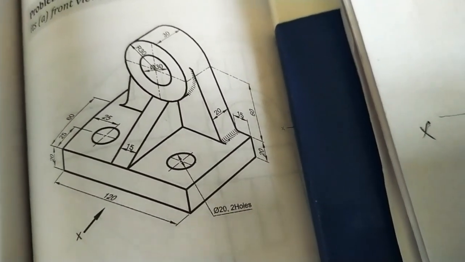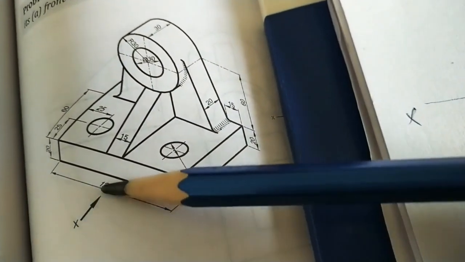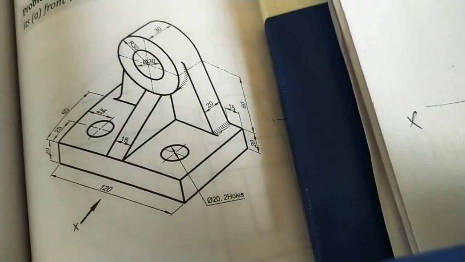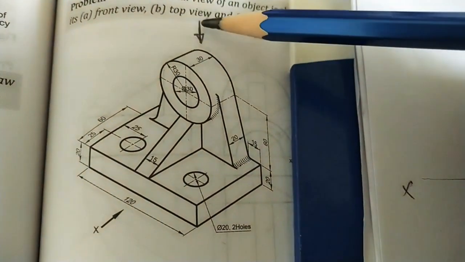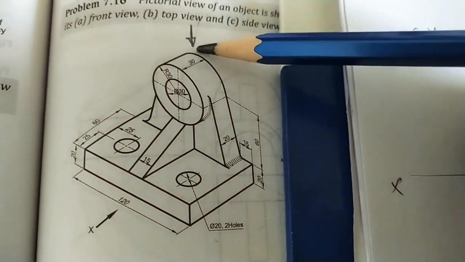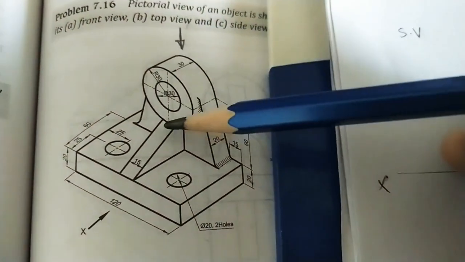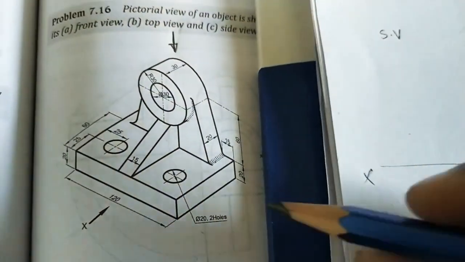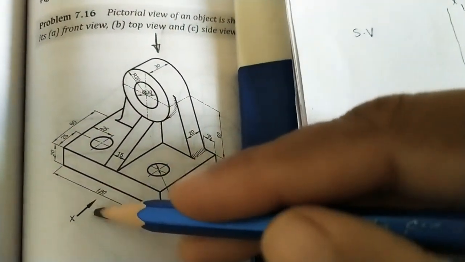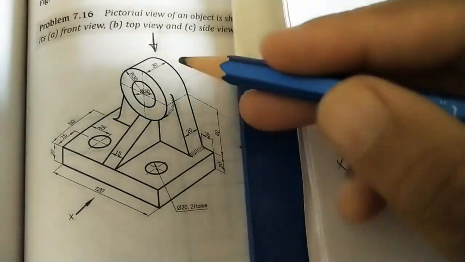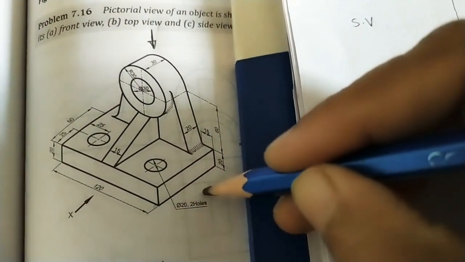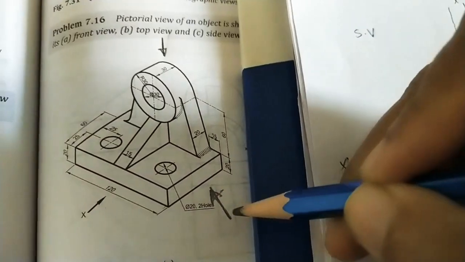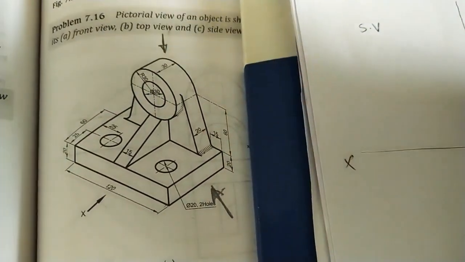Okay, which is the front view in the given diagram? Wherever the arrow has been given, it is the front view. The top view of the diagram means we have to see this diagram in this direction. Here the arrow has not been given, so we have to take it from the top of the object for seeing the top view. And the side view means wherever the front view is coming, on the next side we can see this view, so that's why it is a side view. So this arrow will give the side view of this object.